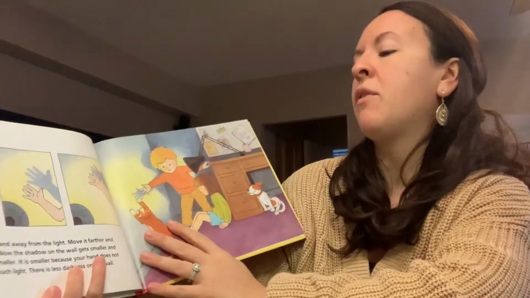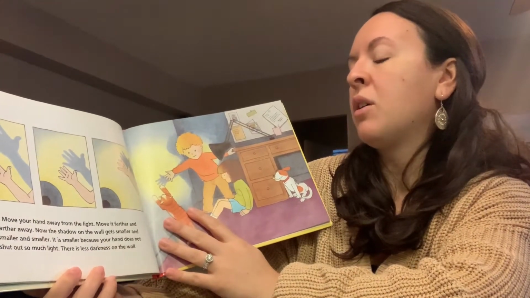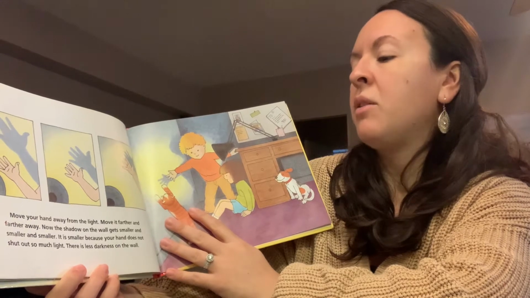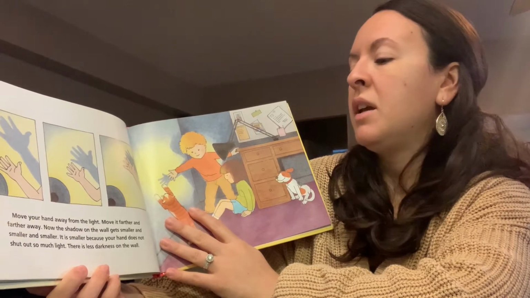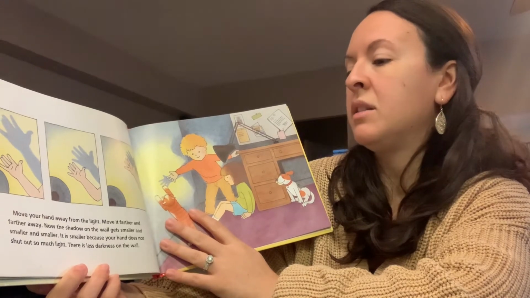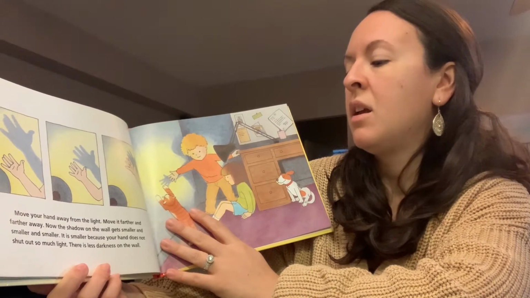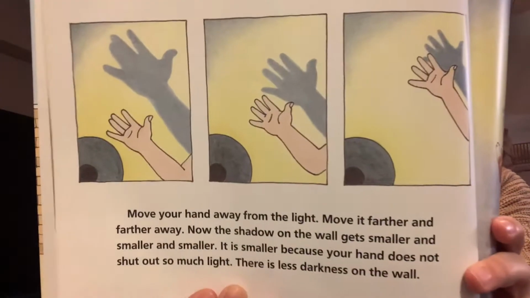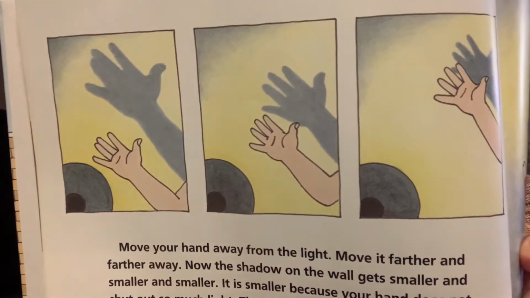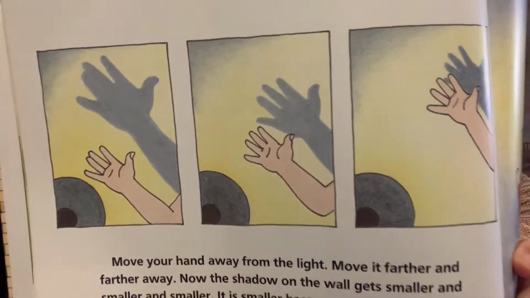Move your hand away from the light. Move it farther and farther away. Now the shadow on the wall gets smaller and smaller and smaller. It is smaller because your hand does not shut out so much light. There is less darkness on the wall. So when we move our hand farther or closer, your shadow will get bigger or smaller.